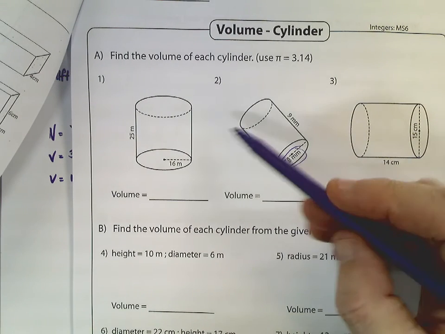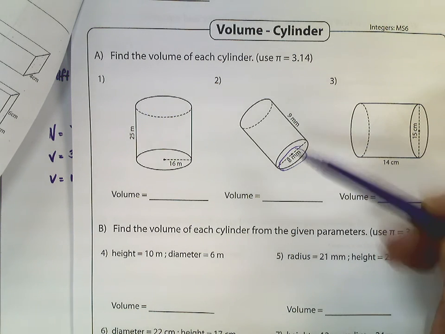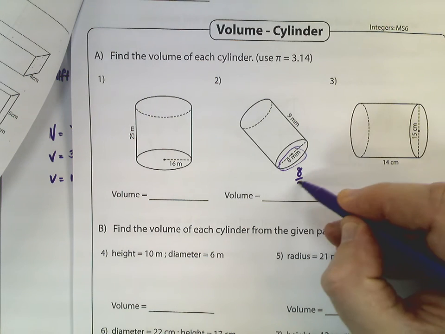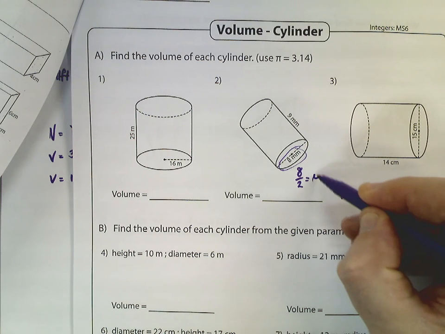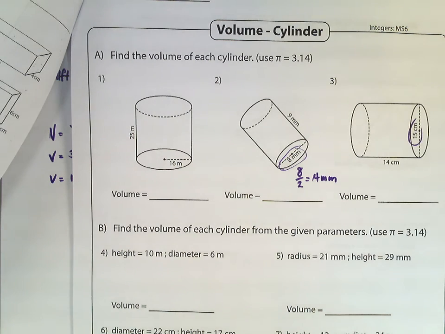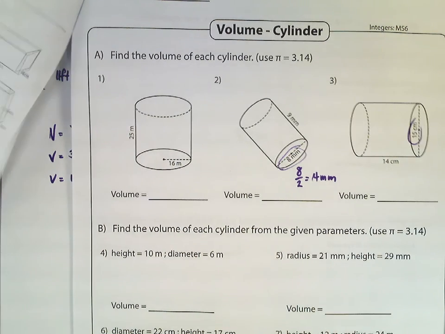Notice, before I even did anything else, this is the first thing that I had to look at. So if we have a look at this 8 millimeters, I'm going to, of course, take it and half it. And so my radius is going to be 4 millimeters for this question. Be careful with this one too. It's also a diameter.